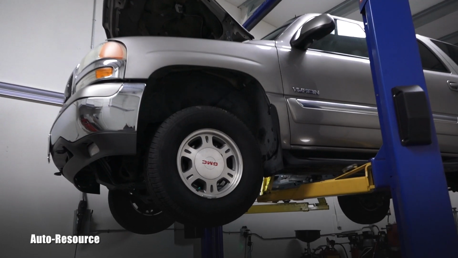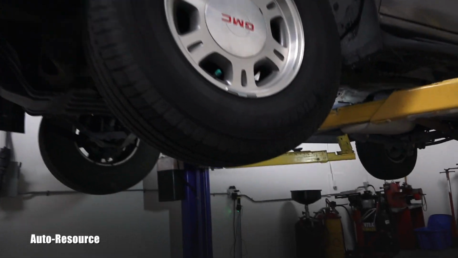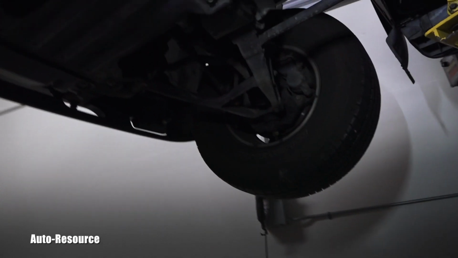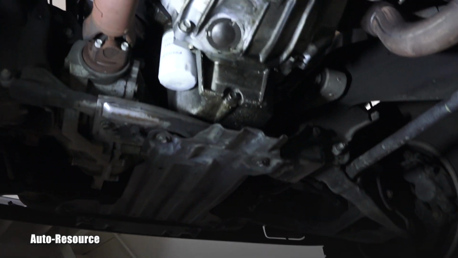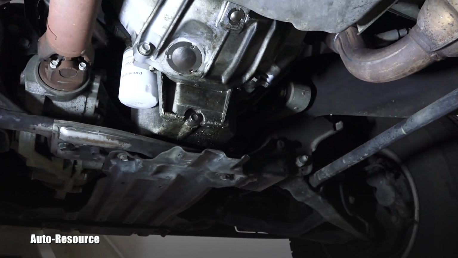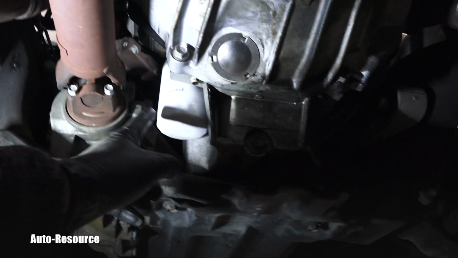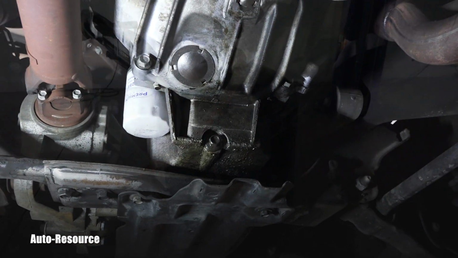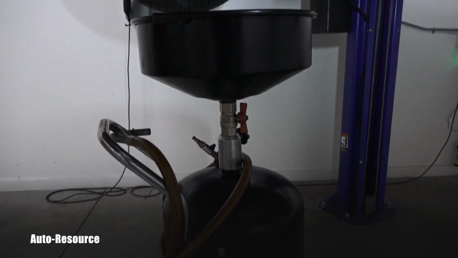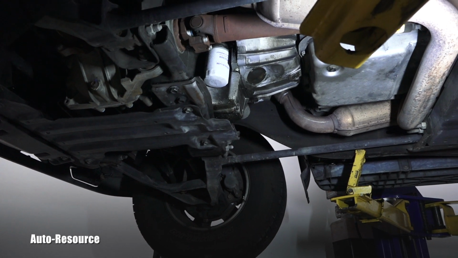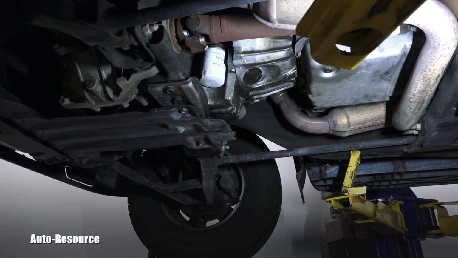I removed both and I'm ready to lift the truck. Now we have the truck in the air. I can show you the location of that engine oil drain plug and the filter. I put a light here for you so you can see it. Here is the drain plug and this is the engine oil filter. I brought my engine oil catch pan so I can start with removing that drain plug.